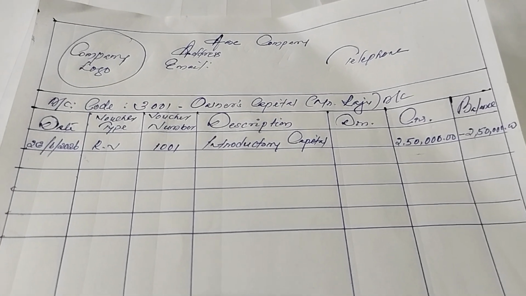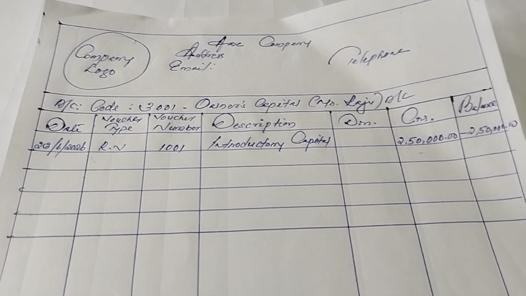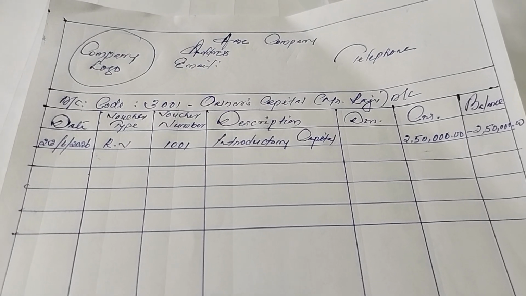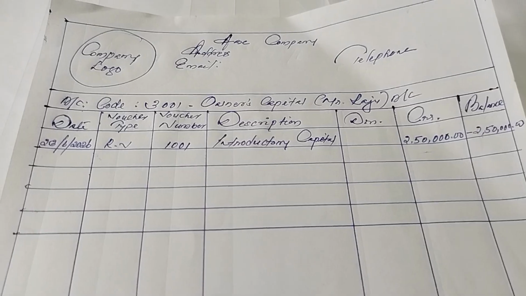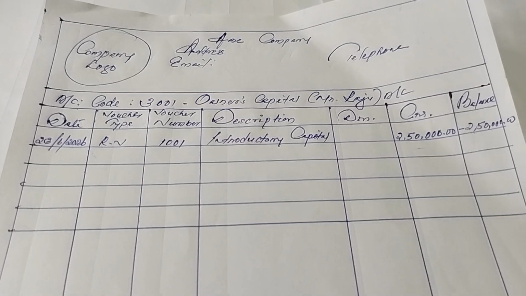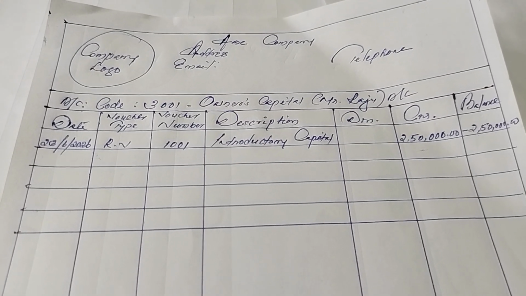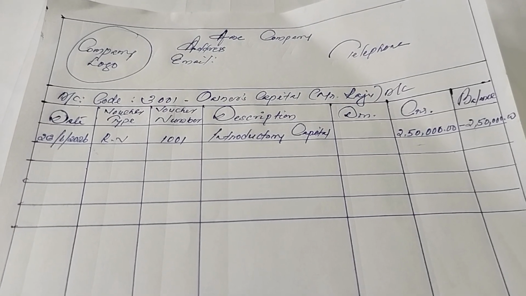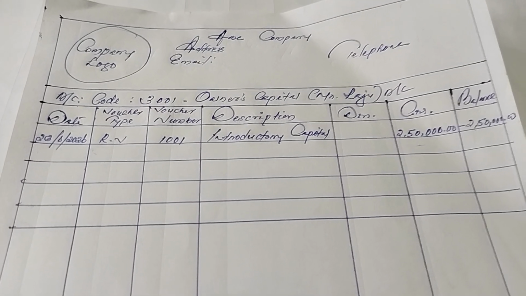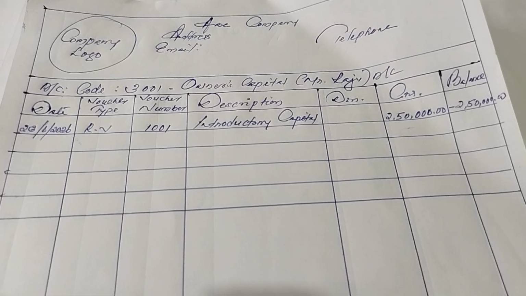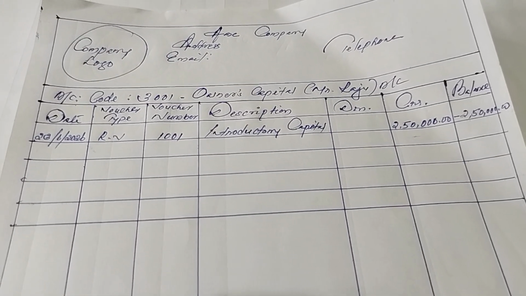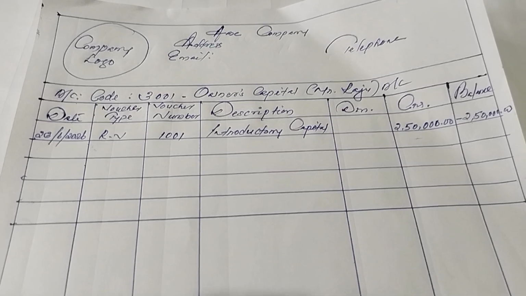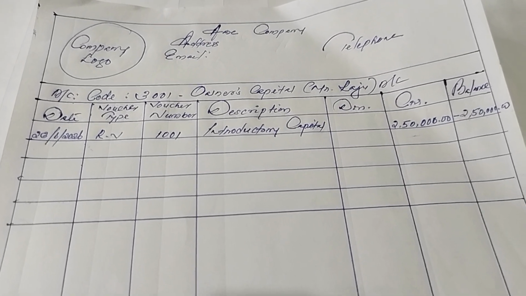Hi everyone. In the previous class, we came to understand what a ledger is and what the importance of a ledger is in accounting, how a ledger helps us, and what the purpose of creating a ledger is. We learned all these things in the previous class. Today, we are going to study how to prepare a ledger.